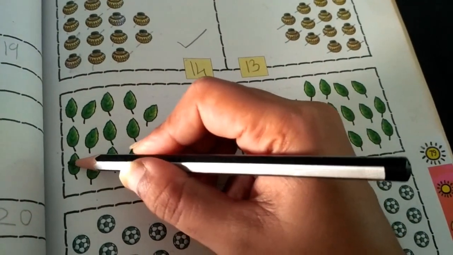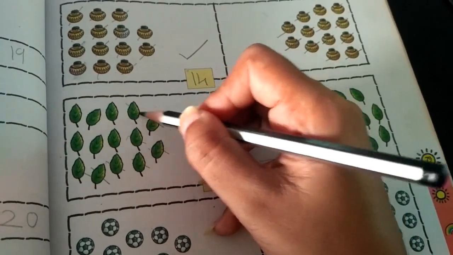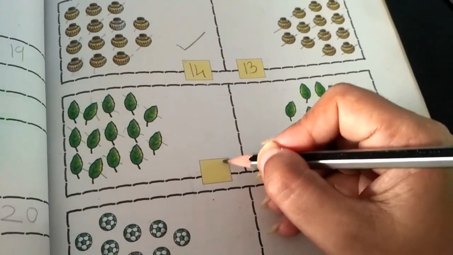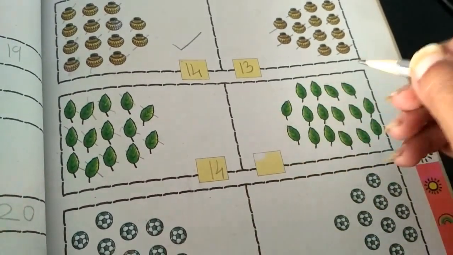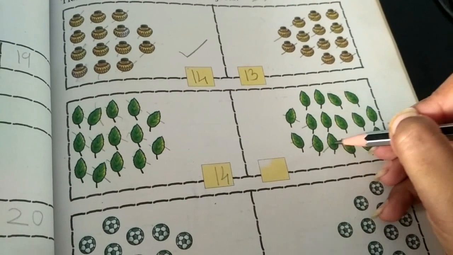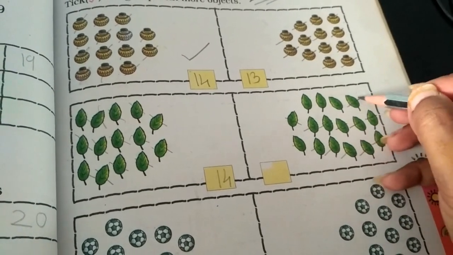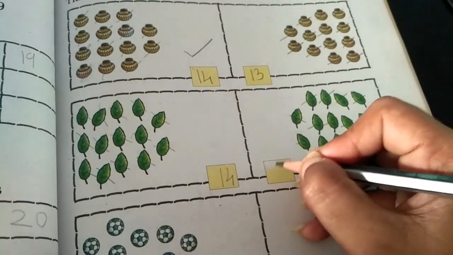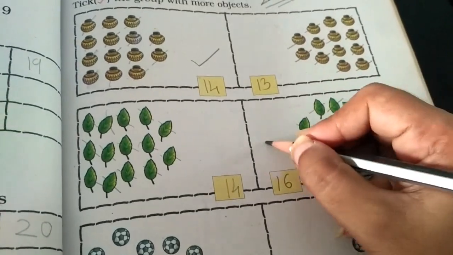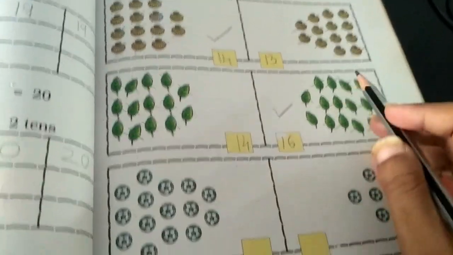Now you will count the leaves. 1, 2, 3, 4, 5, 6, 7, 8, 9, 10, 11, 12, 13 and 14. Here is 14. Now we will count these leaves. 1, 2, 3, 4, 5, 6, 7, 8, 9, 10, 11, 12, 13, 14, 15 and 16. So 16 comes after 14. So this would be the greater number, right? So we have to take this.